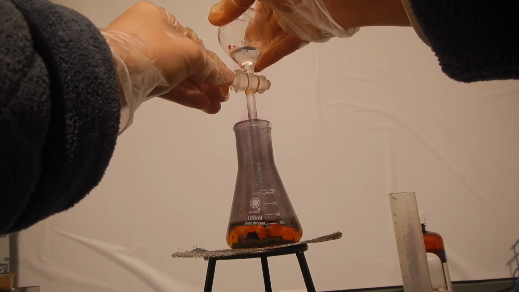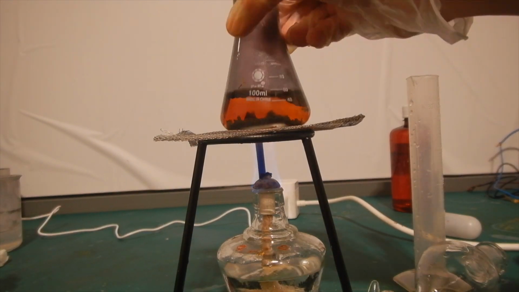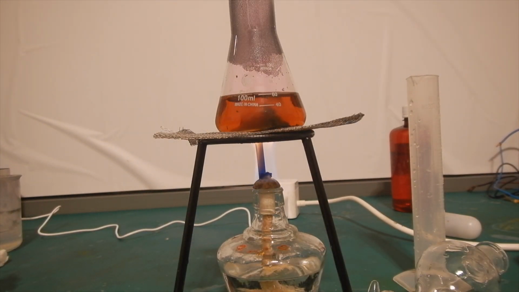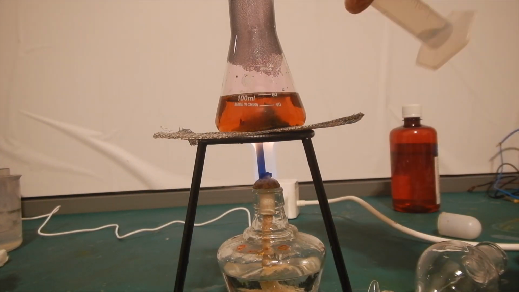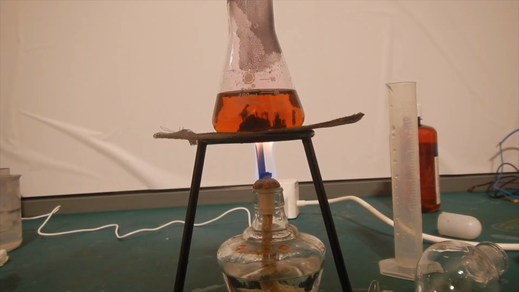Here I used a separatory funnel, but it is completely unnecessary. Continue heating the flask and swirl it gently to mix the reactants. To reduce evaporative losses of iodine, I placed a watch glass on top. What happened next hit me completely off guard.